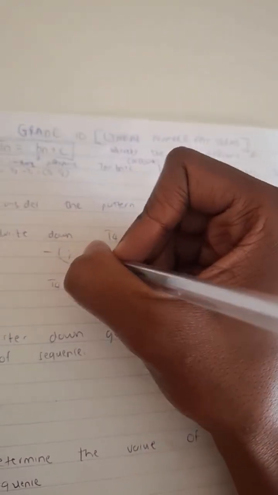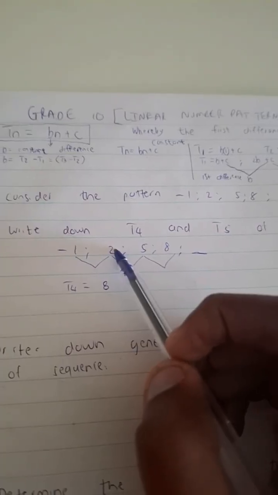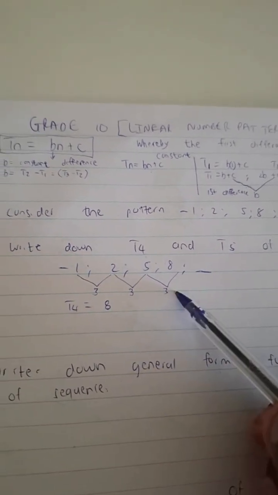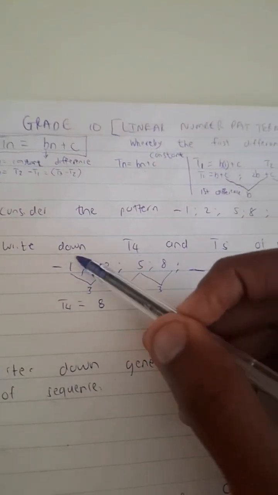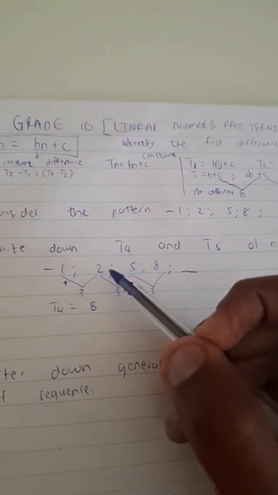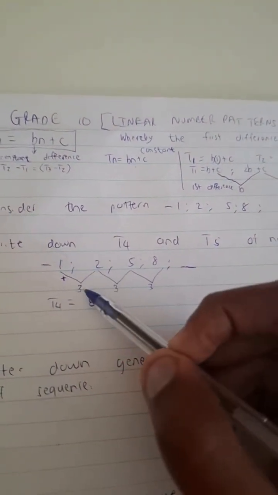Okay, so what we are going to do is check first what the difference is. 2 minus -1 gives us 3. 5 minus 2 gives us 3. 8 minus 5 also gives us 3. So this is a linear pattern. We can see that because our constant difference is 3. Then what we should observe is that when we take -1 and add this 3, that gives us 2. So -1 plus 3 gives us 2.